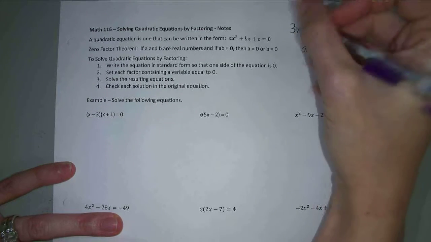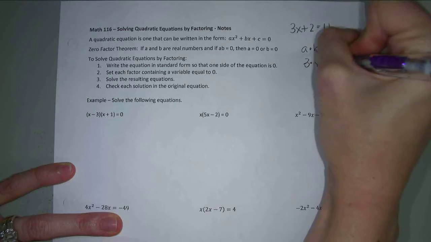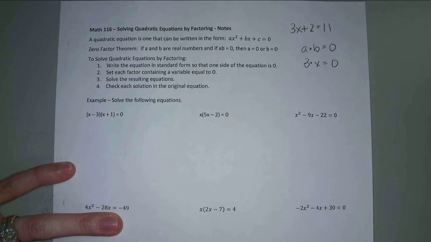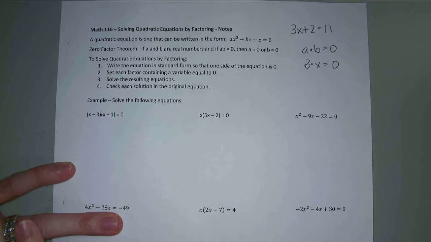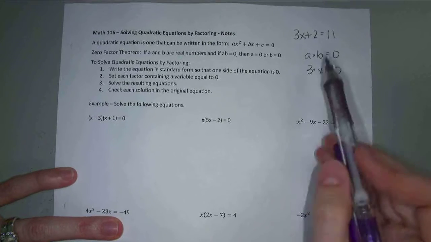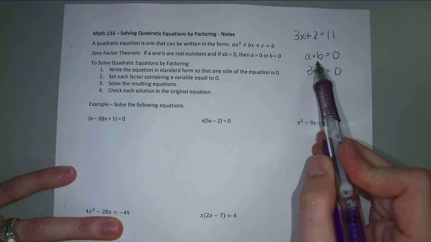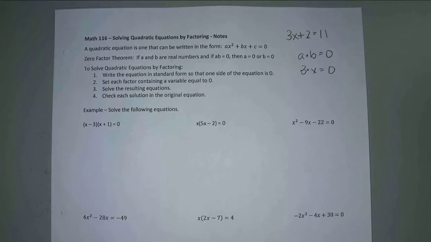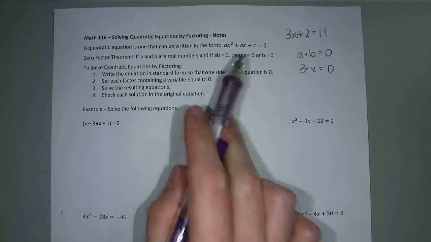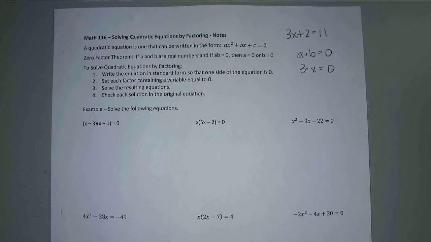Like if I told you 3 times x equals 0, what does x have to be? 0, right? And that's the whole idea here. We have two unknowns, so either one could be 0. So that's what we want to do. We want to take our standard form of our quadratic equation, get it into those binomials that we're used to factoring, and set each of those equal to 0, and we'll be able to solve, all right?